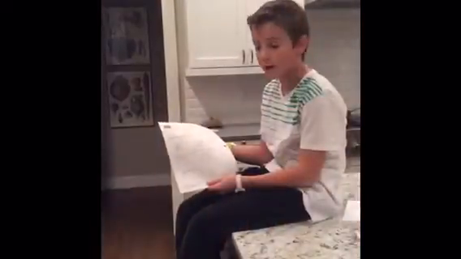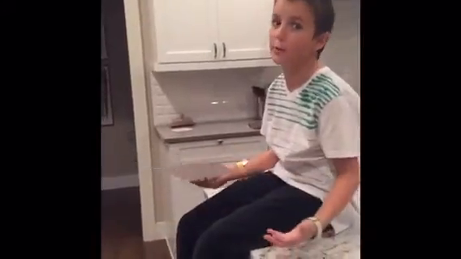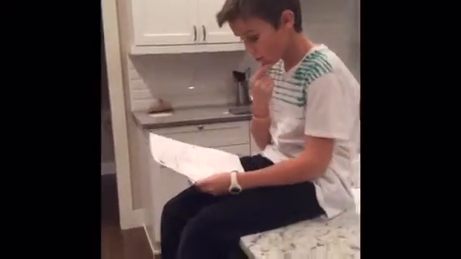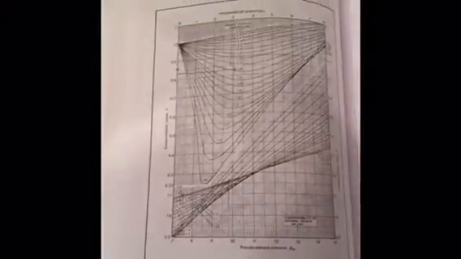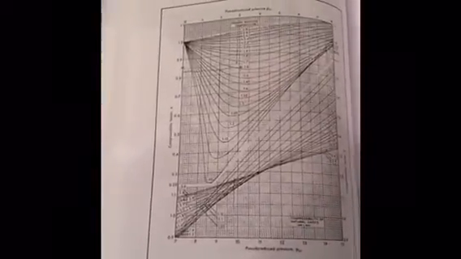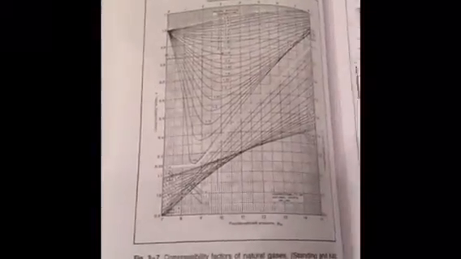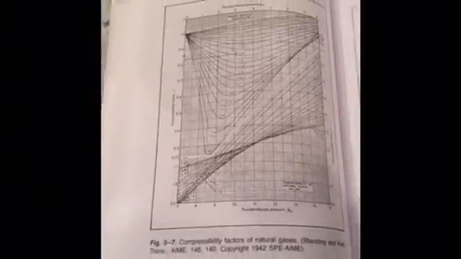Y is for y-intercept. Look, I actually have homework on y-intercept that I'm supposed to be doing instead of this project. Get working on that, Noah. Actually, yeah, it's a good one. Y-intercept in figure 3-7 of McCain represents a Z factor that is equal to 1, which would represent a gas that is ideal. Other figures in this book have y-intercepts that mean other information.